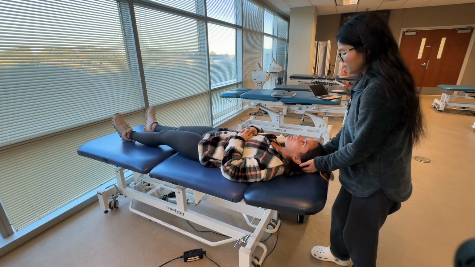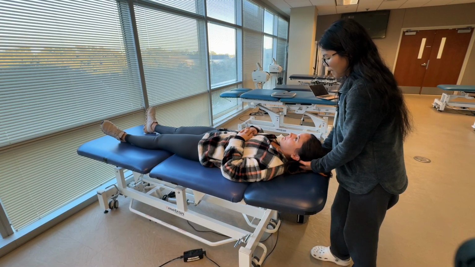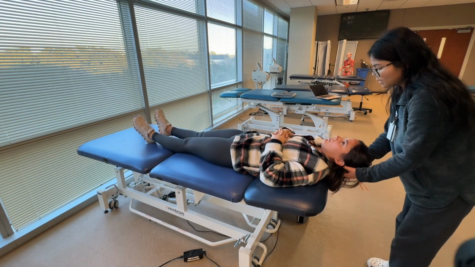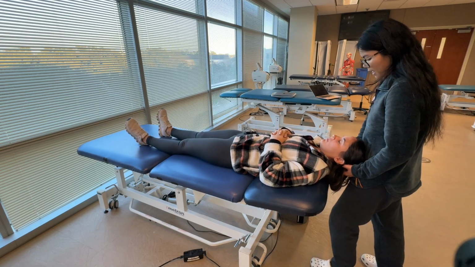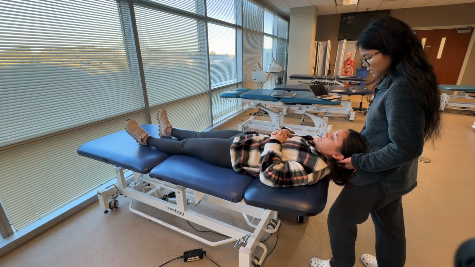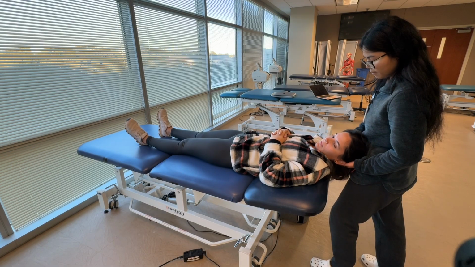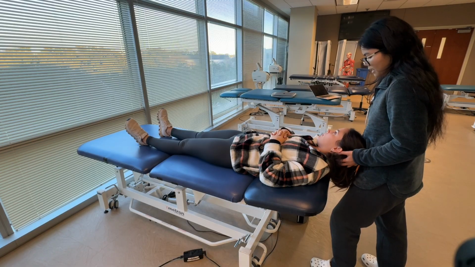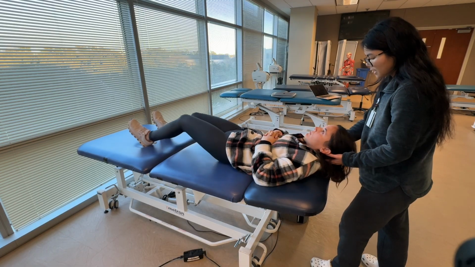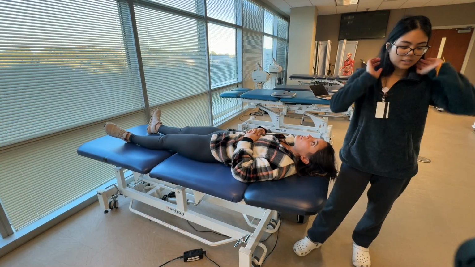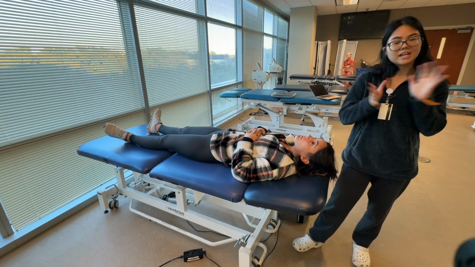So go ahead and support the patient's head and have them scoot back towards you so that their head is hanging off, and then tell them to relax. You're going to support their head with your hip, and then you're going to have them flex slightly, and then you're going to rotate them. And you can go ahead and slide back down. A difference of more than 10 degrees implicates the upper cervical as the issue.